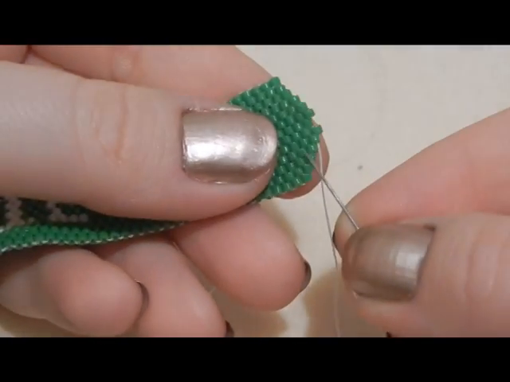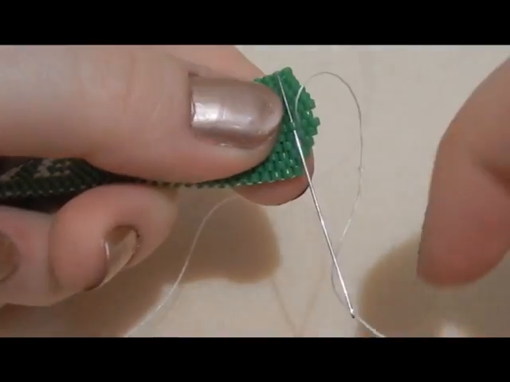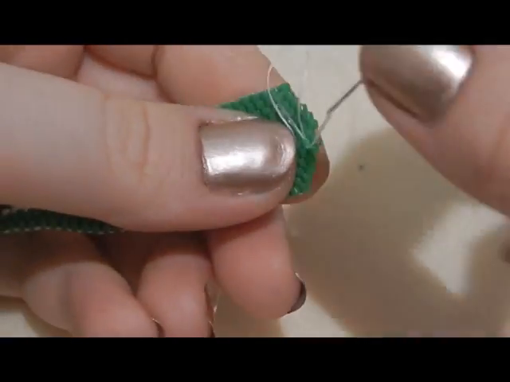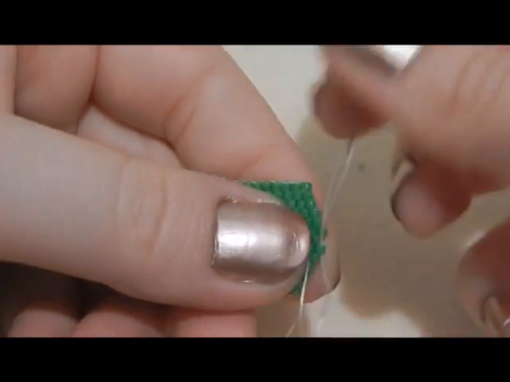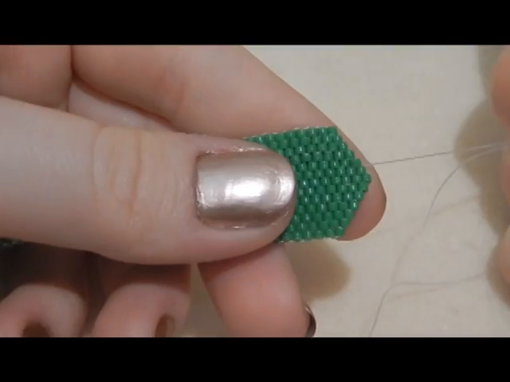Almost at the end of this side. You got to start again on the other side. So I am picking up that final bead. Ta-da, the point is there.